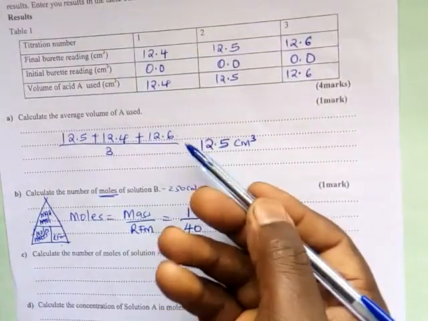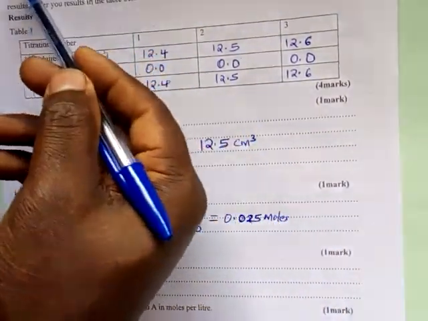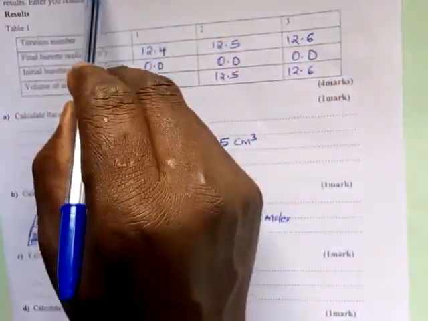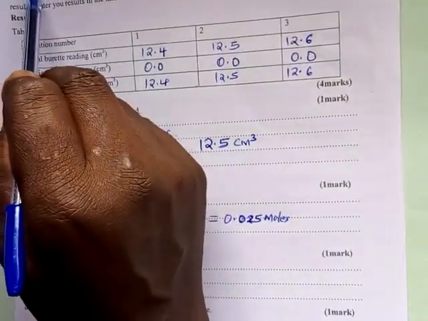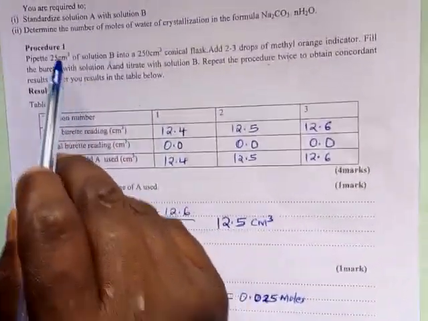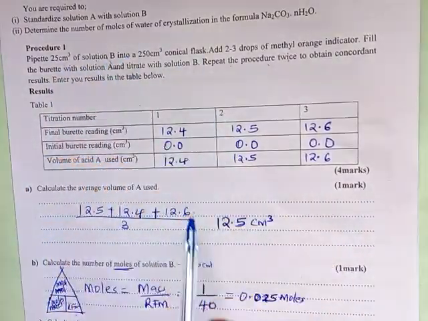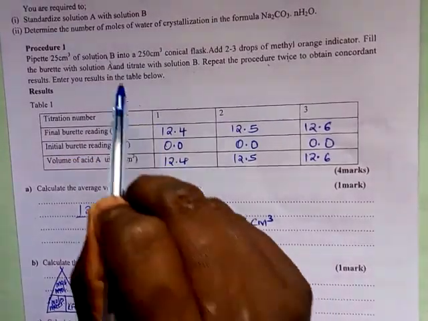But how much of B did we use? We just pipette 25 of solution B into the flask. So 25 cm3 of solution B reacted with 12.5 cm3 of solution A.